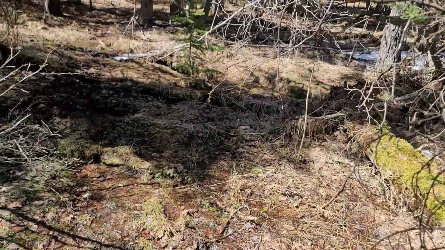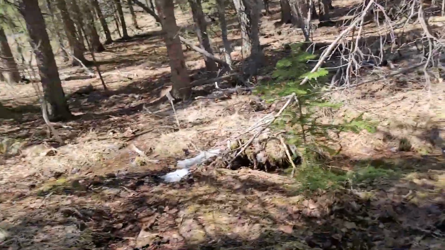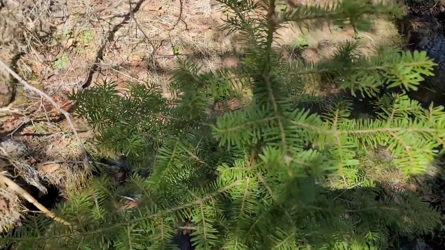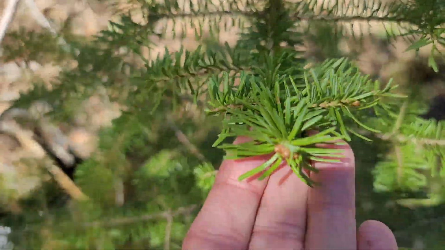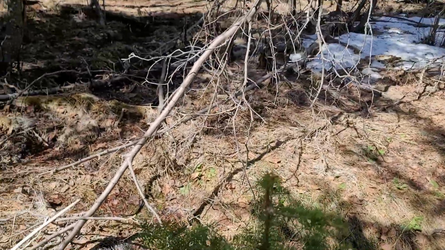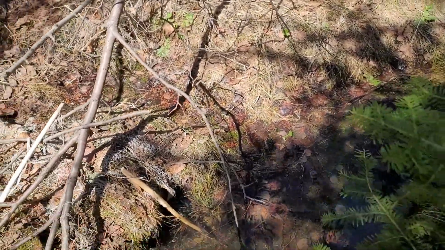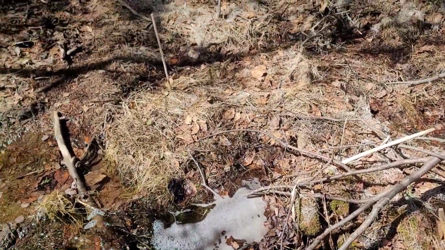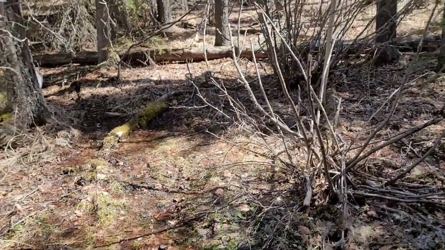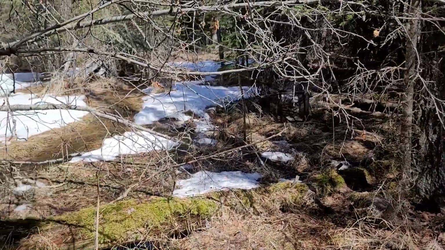And what else here? Looks like we have a subalpine spruce, or sorry, subalpine fir. Yes, that's what this one is. You can see the flat needles there. So a small subalpine fir, and more pools and areas for water to gather and sink into the ground. But really, I guess the message that I want to bring to everybody is just, as always, there's more than meets the eye when you see a small stream like this.